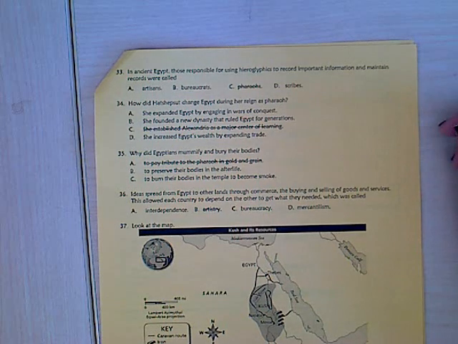Number 33. In ancient Egypt, those responsible for using hieroglyphics to record important information and maintain records were called A, artisans, B, bureaucrats, skip C, D, scribes.